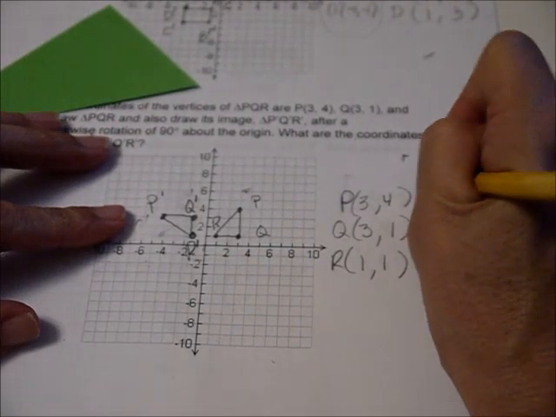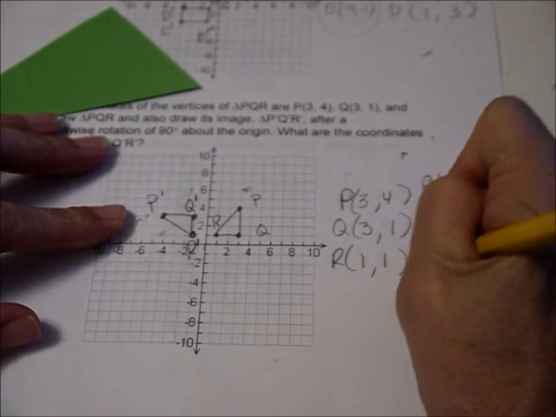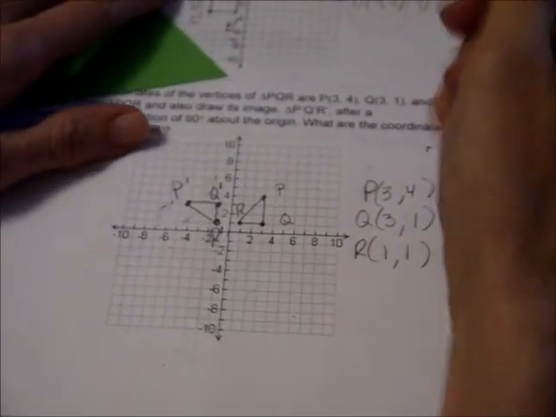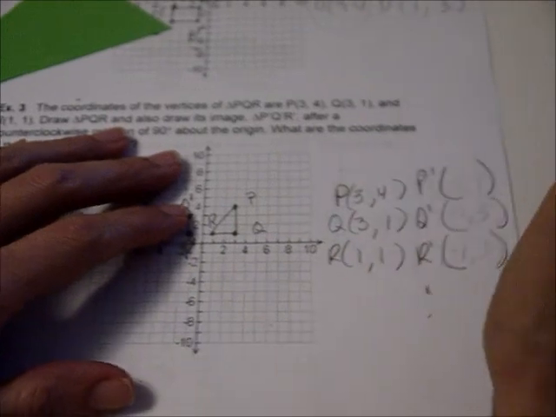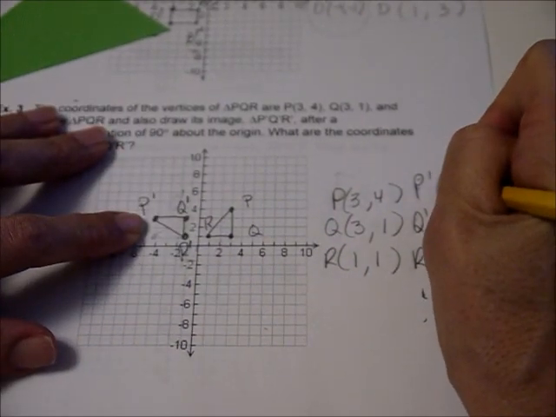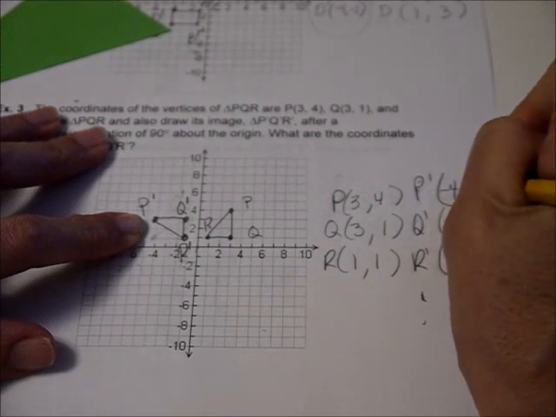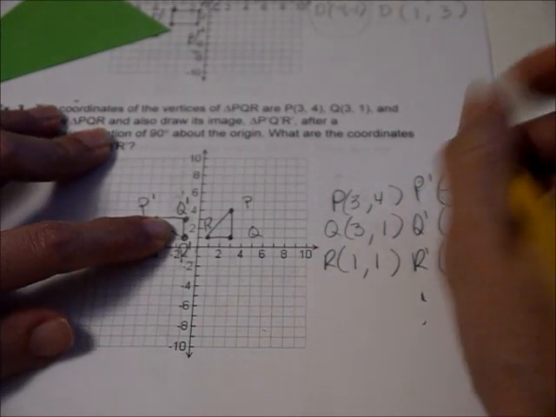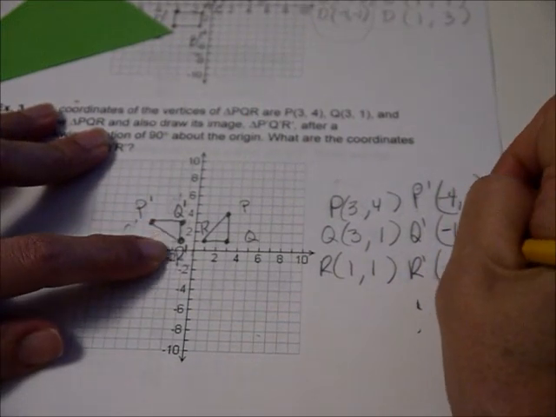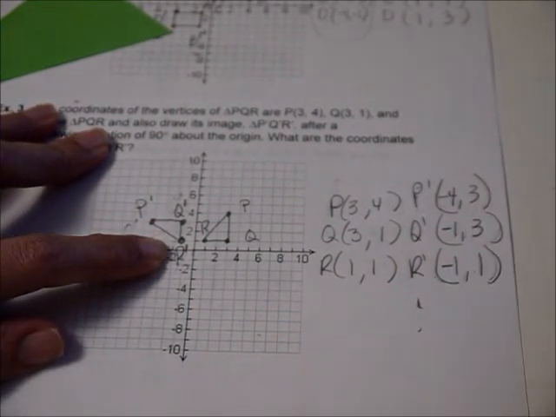So our P prime, Q prime, and R prime, let's look for a pattern. There is one. It's just always a little bit different than the other two, where you just change the signs of your x or y coordinate. So P prime is now at -4, 3. Q prime is now at -1, 3. R prime is at -1, 1.